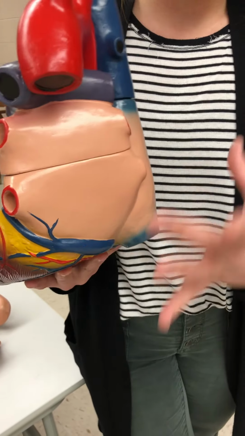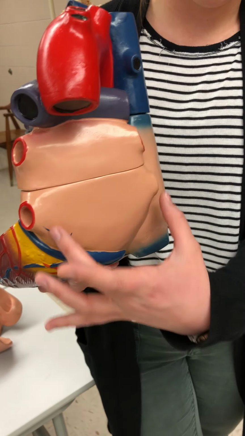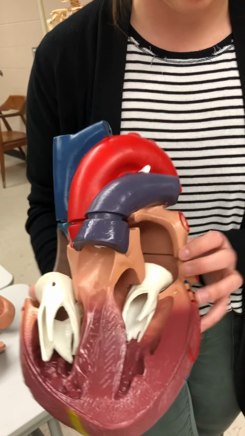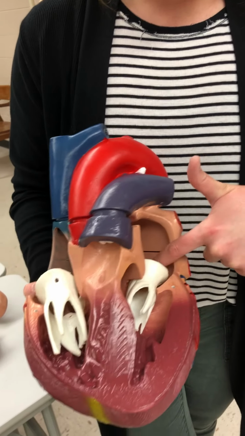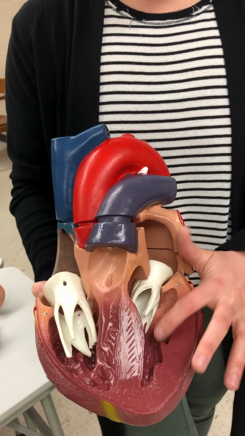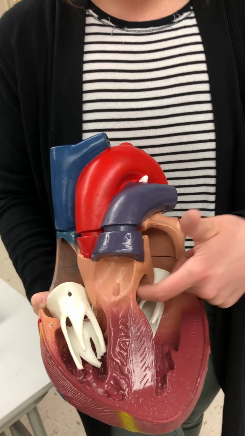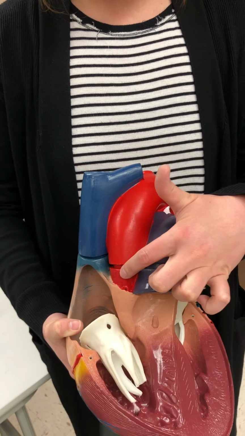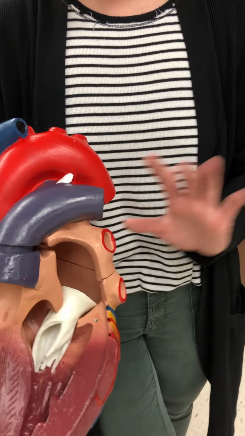It's coming back from the lungs through the 4 pulmonary veins here, which are draining into the left atrium, going through the bicuspid or mitral valve to the left ventricle, and then from the left ventricle up through the aortic semilunar valve, through the aorta, and then to the rest of the body.